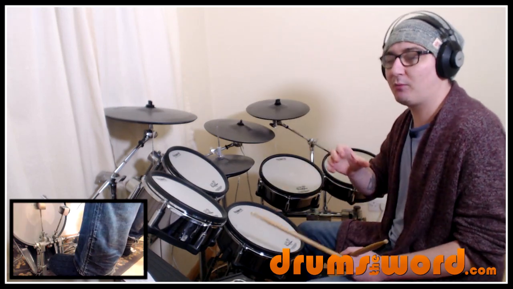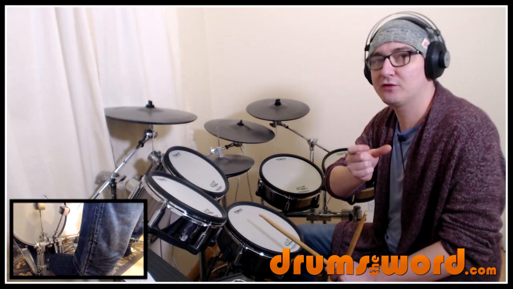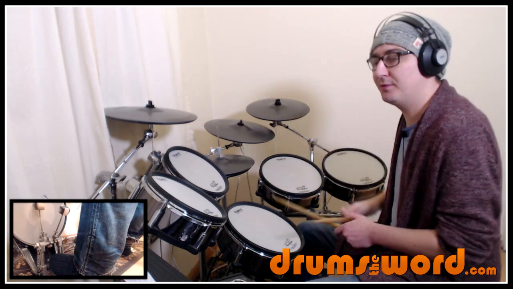So let me build up. What I recommend you do sometimes, if you've got a big drum fill like that, is put it with the bar before, so you get a bit of a chance to build up to the drum fill. So let's make a 2-bar loop.